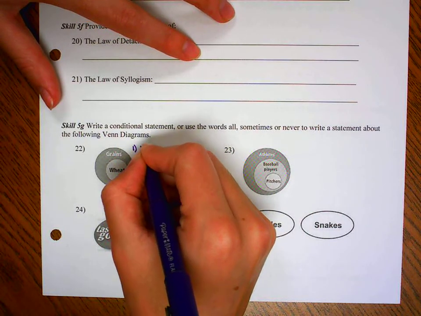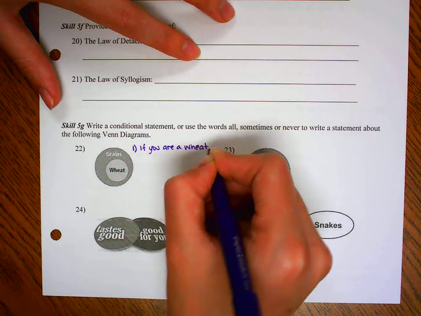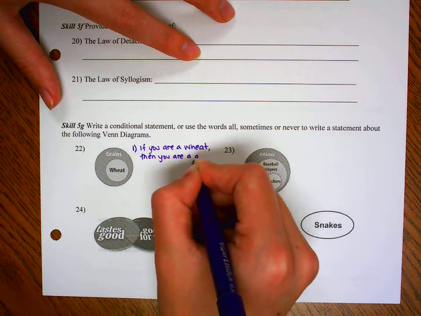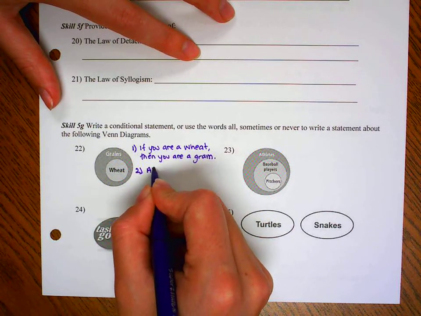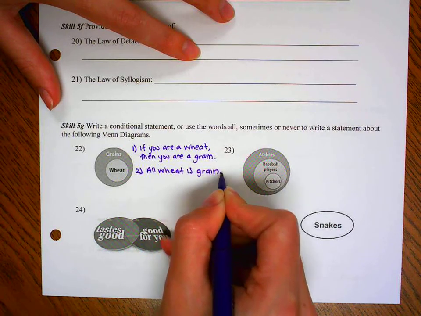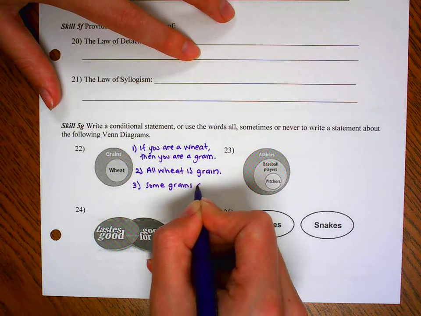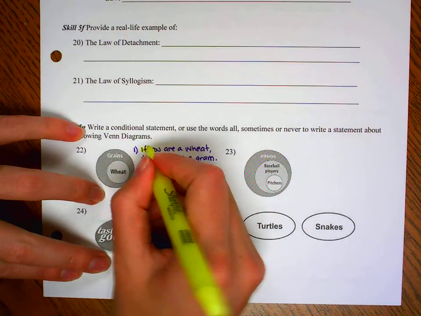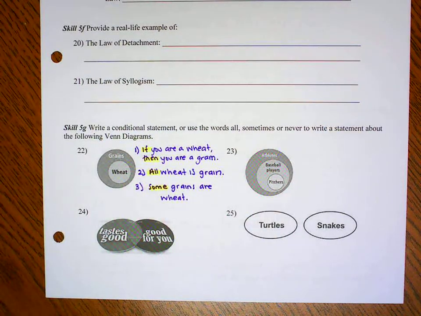So we could say if you are wheat, then you are a grain. That's one option. We could also say that all wheat is grain. We could also say that some grains are wheat. So notice for this first one, we had a lot of different options. We could have done it as an if-then. We could have used the word all or the word some. You could also do sometimes. So you could say sometimes grains are wheat.